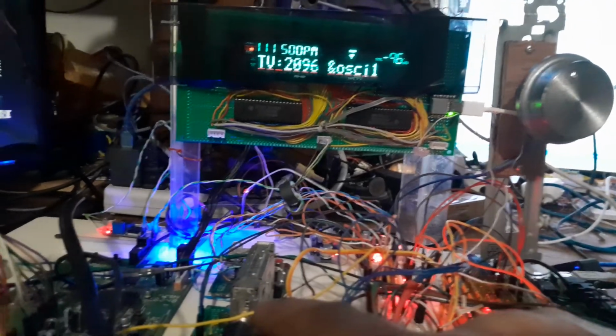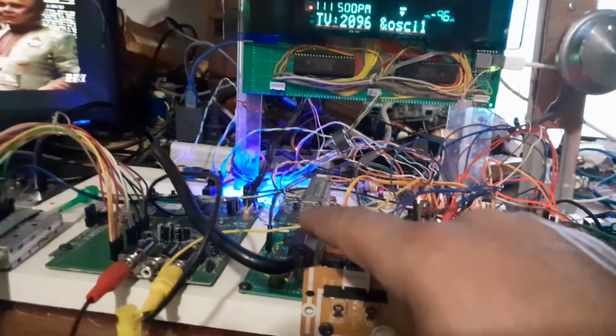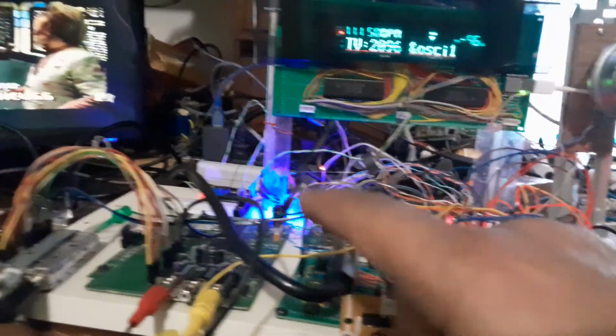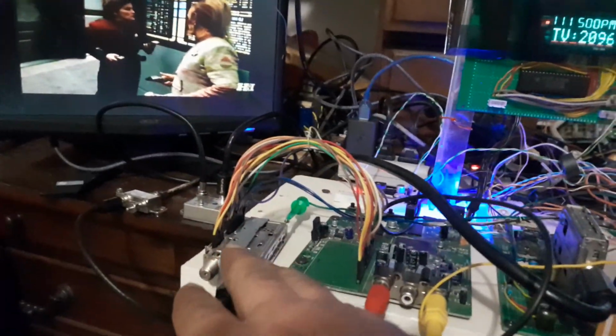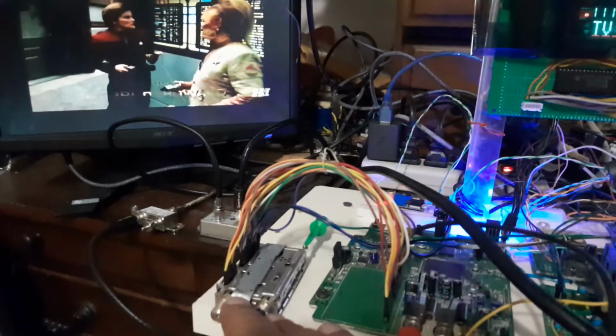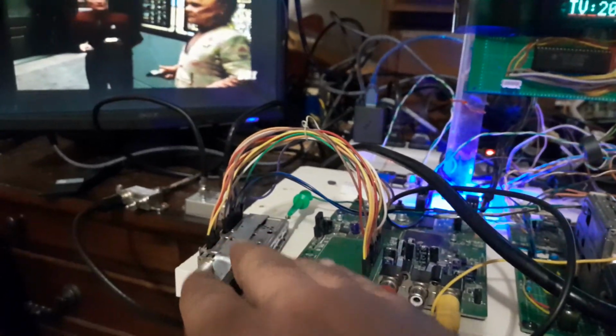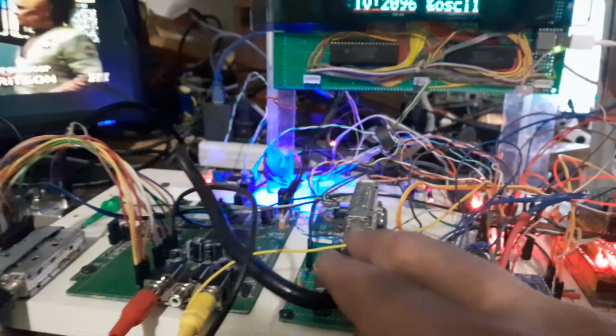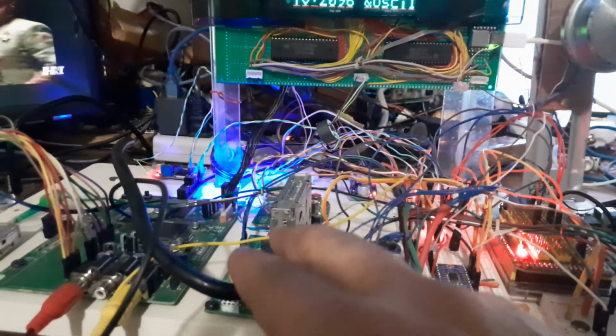I do have here two TV tuners, a digital TV tuner and an analog TV tuner. I'm using the digital one to receive the digital TV signal and the analog to receive FM radio.